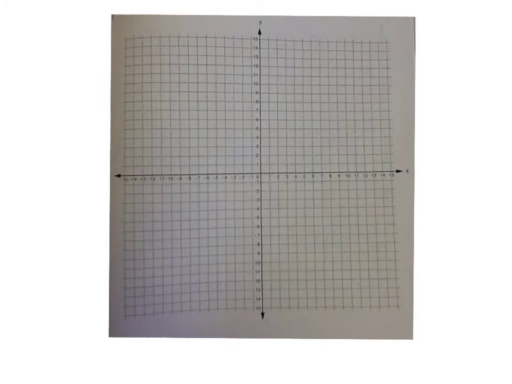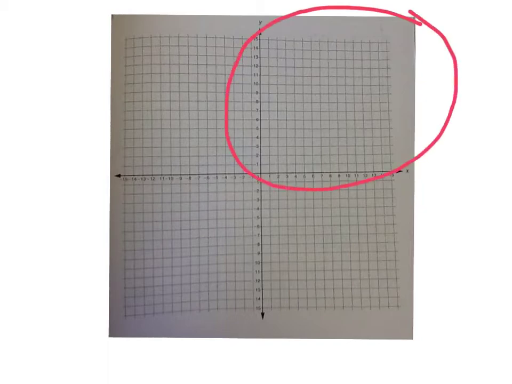Now, let's look at plotting points in the first quadrant of a coordinate graph. Here is a picture of a 4-quadrant coordinate graph. We are going to use only this part called the first quadrant. It is called the first quadrant because it deals only with positive numbers.